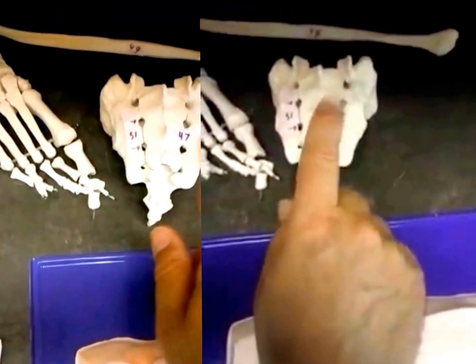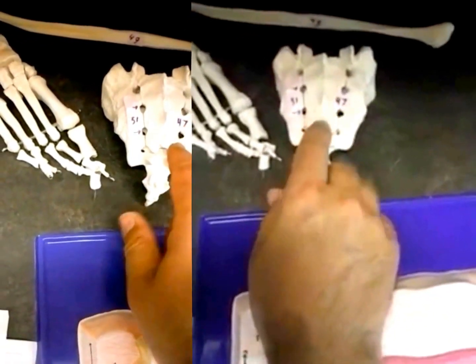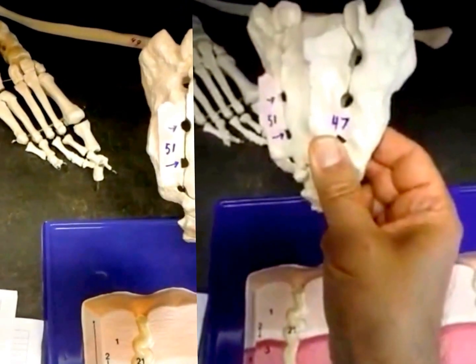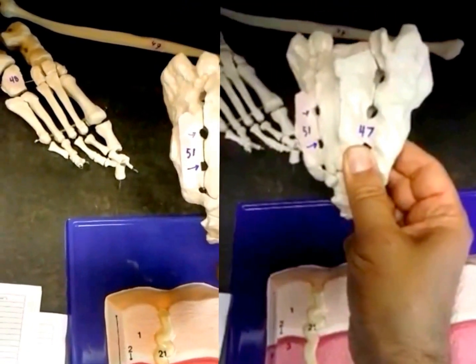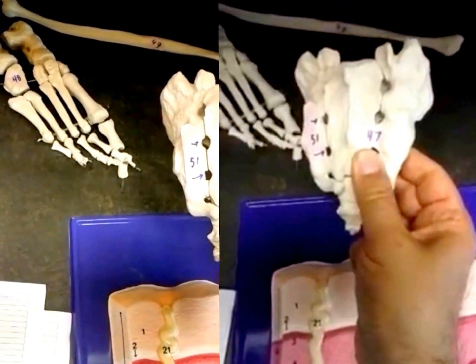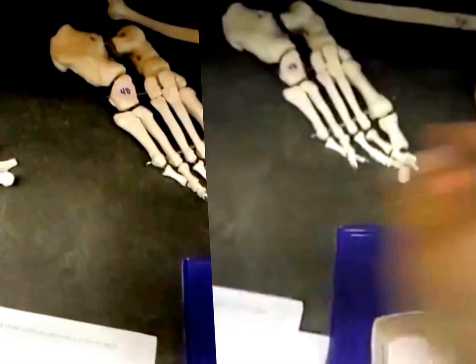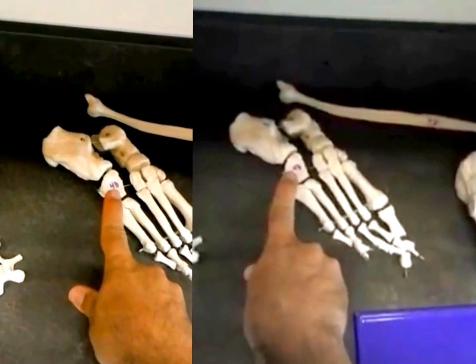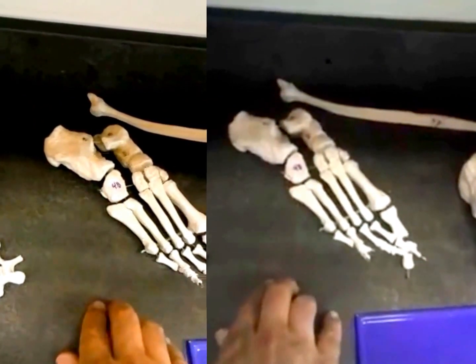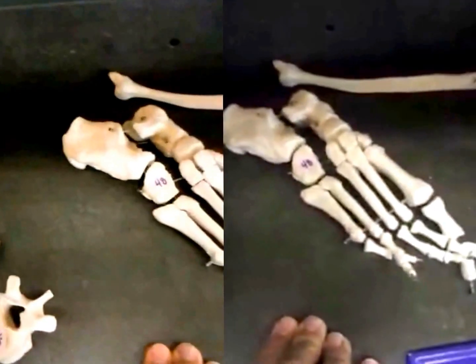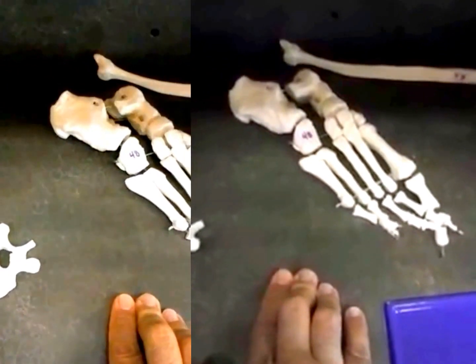All right, 47. True or false? This is the coxal bone or hip. Number 48. True or false? Right here, this is the calcaneus and is a carpal bone. True or false?